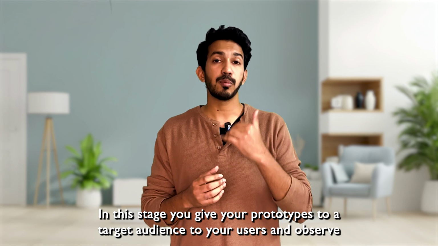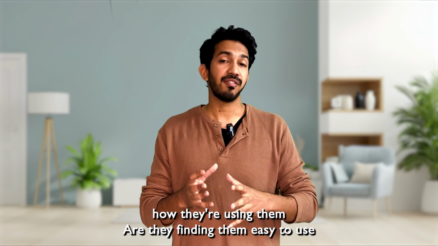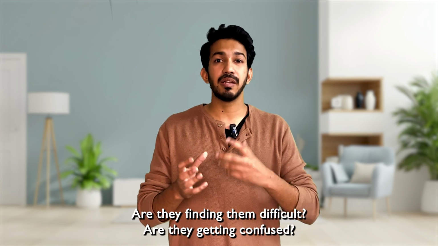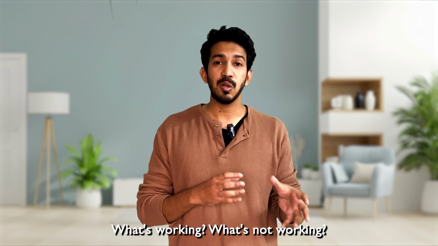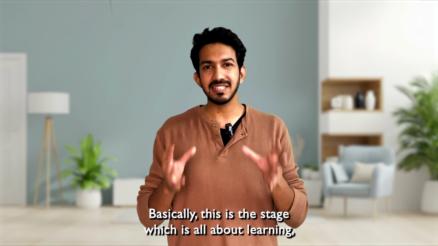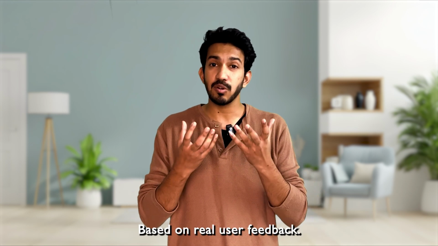In this stage, you give your prototypes to a target audience, to your users, and observe how they are using them. Are they finding them easy to use? Are they finding them difficult? Are they getting confused? Are they having fun while playing with them? What's working? What's not working? Basically, this is the stage which is all about learning, iterating, and improving your product based on real user feedback.